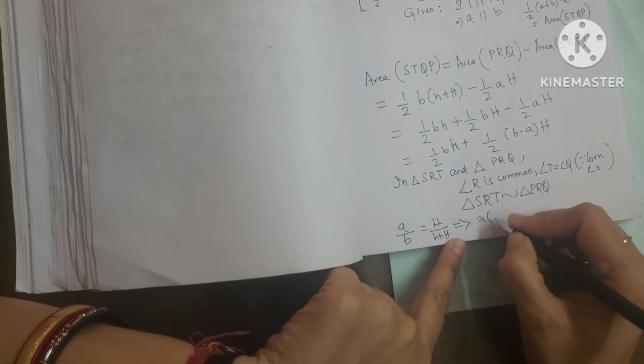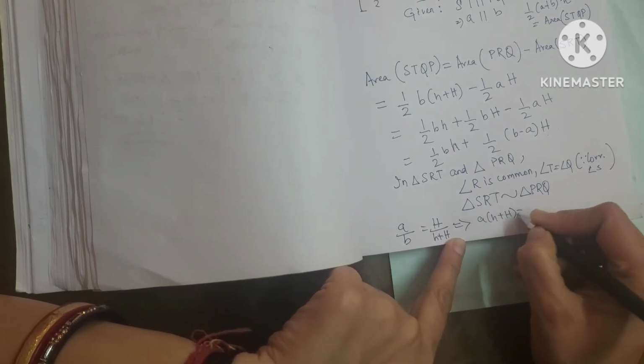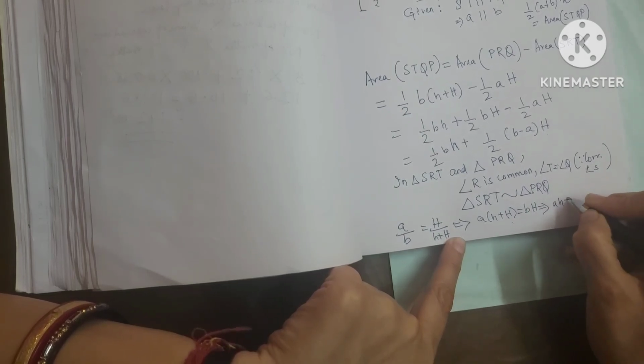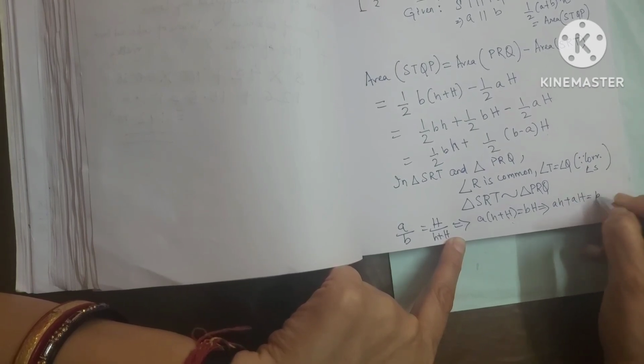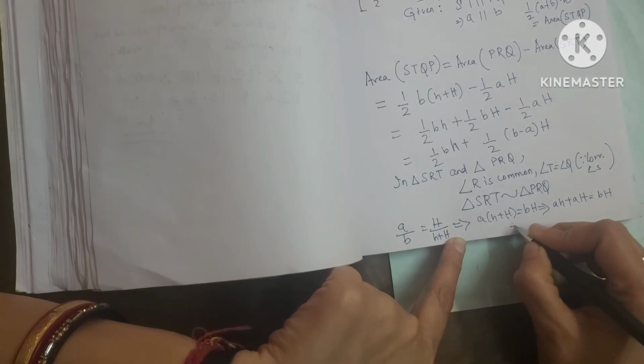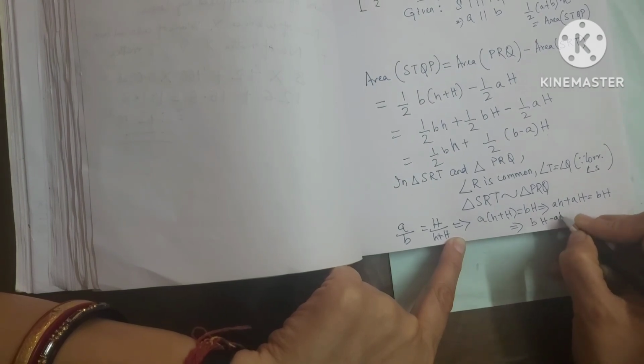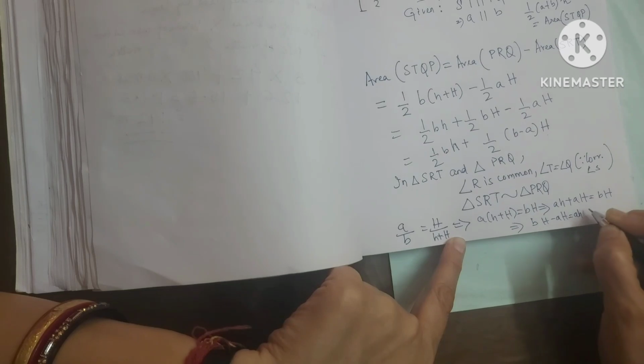I'm writing it here. A by B equal to h by H plus h. This implies, what does it imply? That A into H plus h is equal to Bh. So I will take this Ah this side. AH plus Ah equal to Bh, which again implies Bh minus AH is equal to small h.